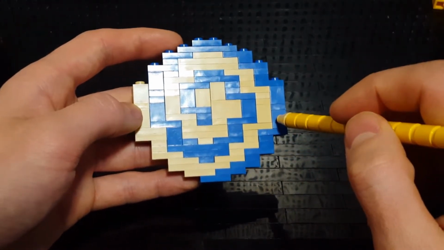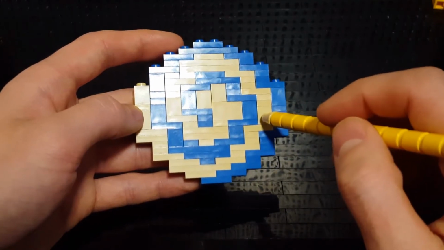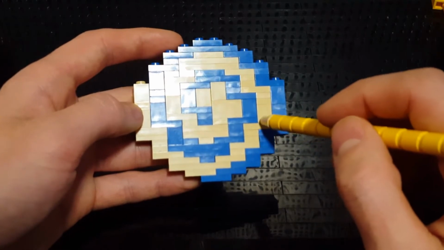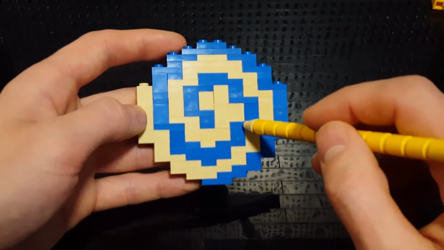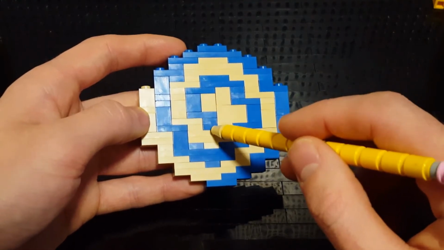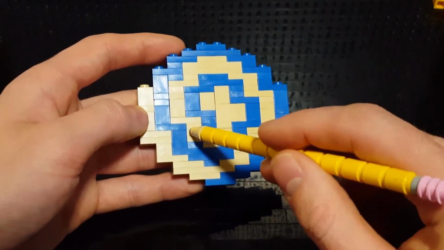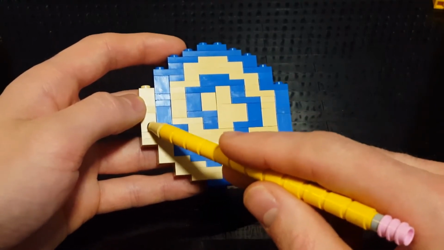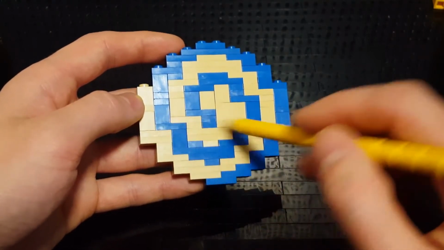Next layer is the middle of the blue 1x1 brick. Then there is a tan 1x1 brick that starts above that 1x2 plate. Then there is a blue 1x2 plate, a tan 1x1 plate, a blue 1x1 plate, another tan 1x1 plate, a blue 1x2 plate, and then there's a tan 1x1 brick that starts on this layer.